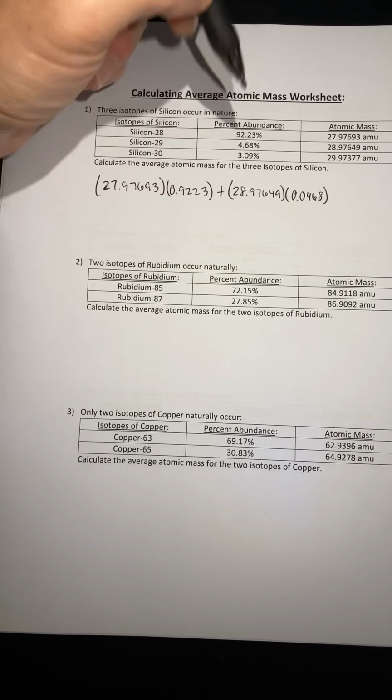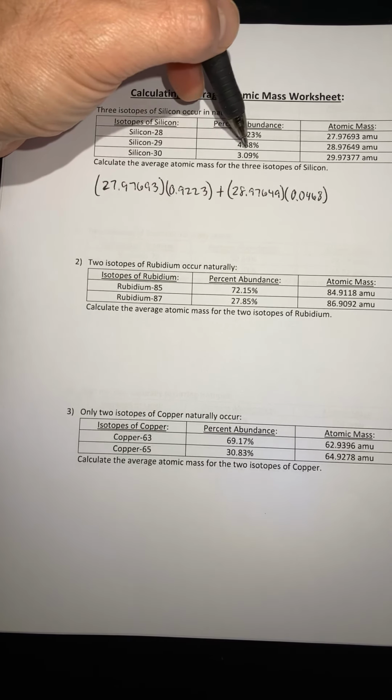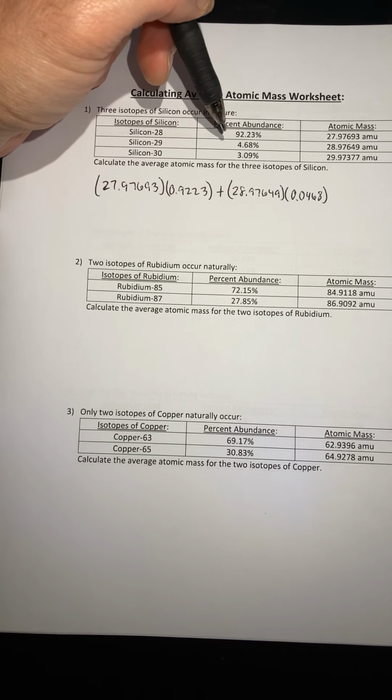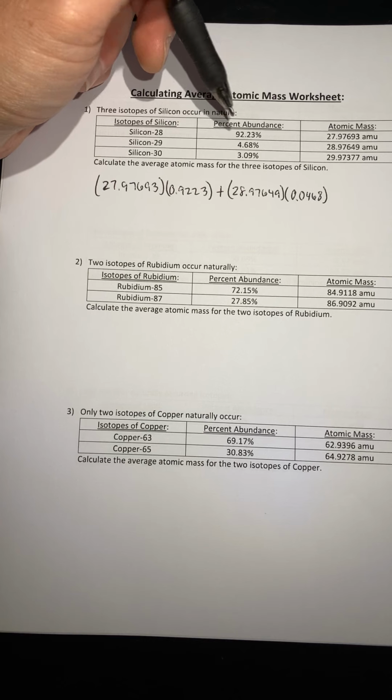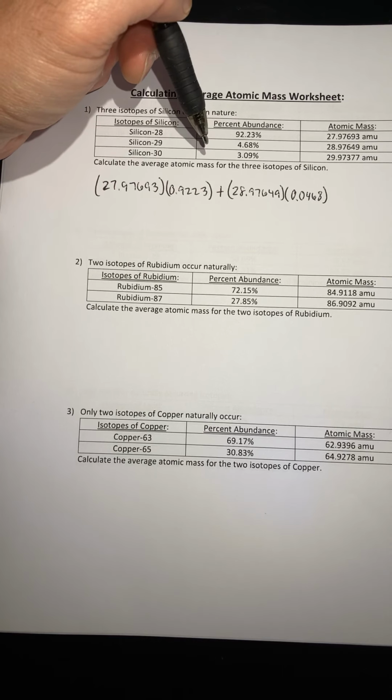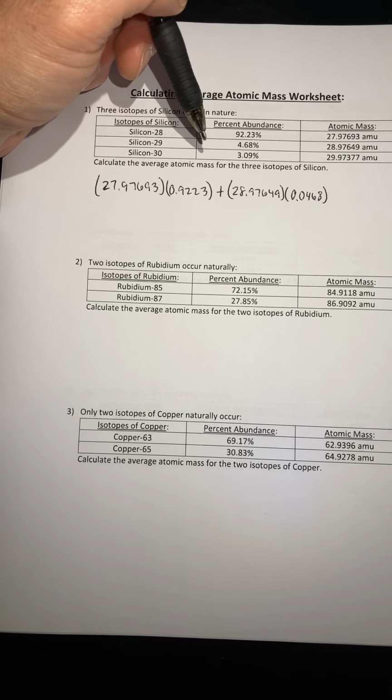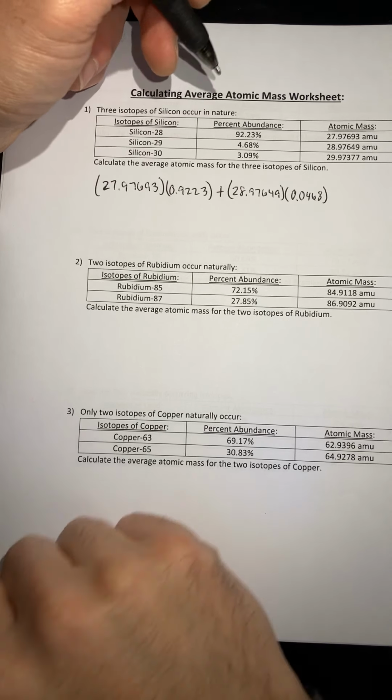Now, here's a mistake that people always make. A lot of times people will only move the decimal 1 place because it's like, well, 0.0468, that's really small. Well, yeah, it is, but you still have to do it. So move it 2 places. I don't care how small the percentage is, still move it 2 places to the left.